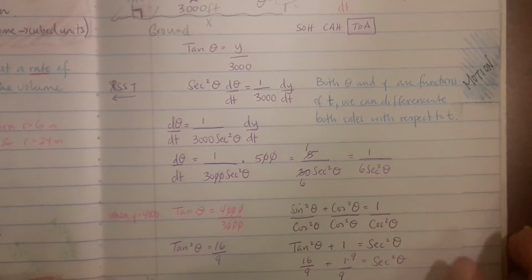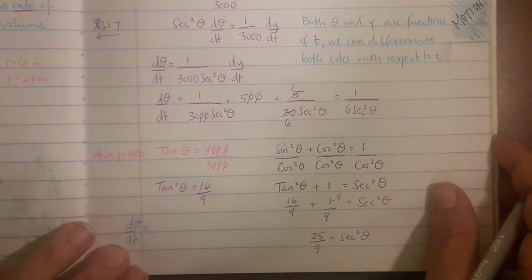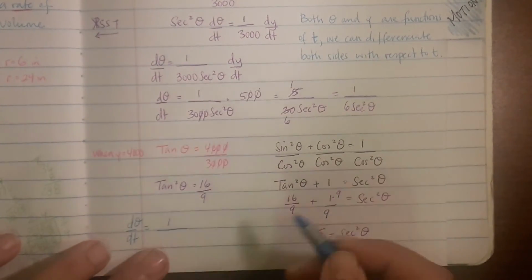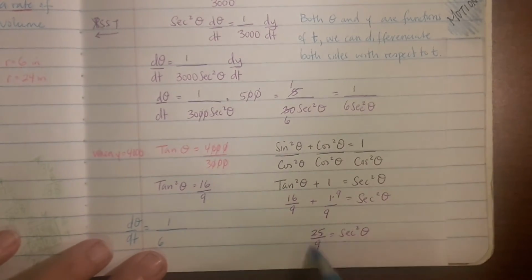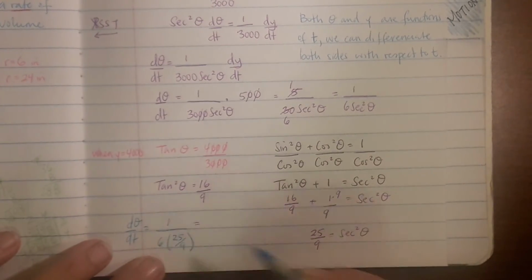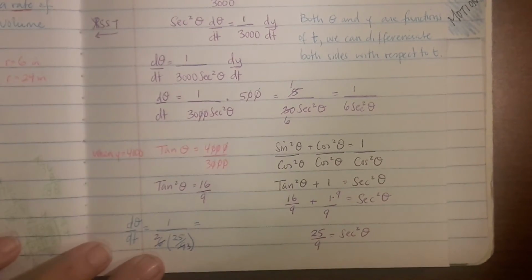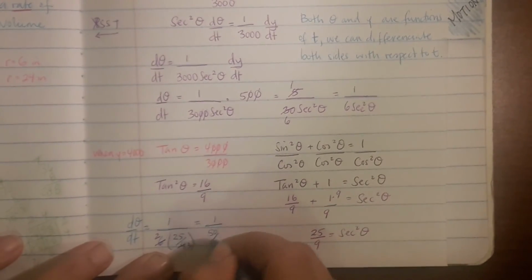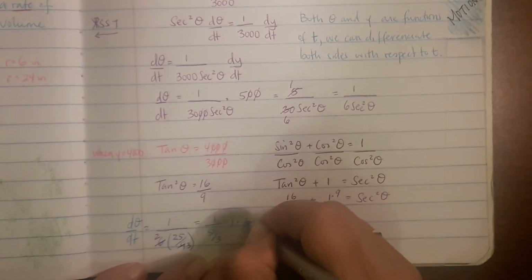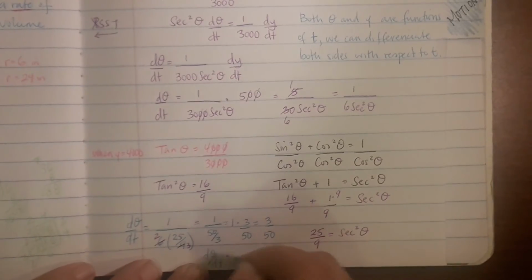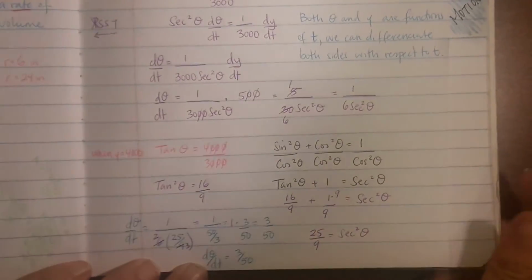So d theta dt is equal to, back with my derivative, what I had solved right there, it's going to be 1 over 6 times secant squared, which is now 25 over 9. And that simplifies to 3 goes into 6 and 9 twice and 3 times. And then we're going to do 2 times 25 is 50, keep change, flip. So final answer 3 over 50. So d theta dt is 3 over 50.